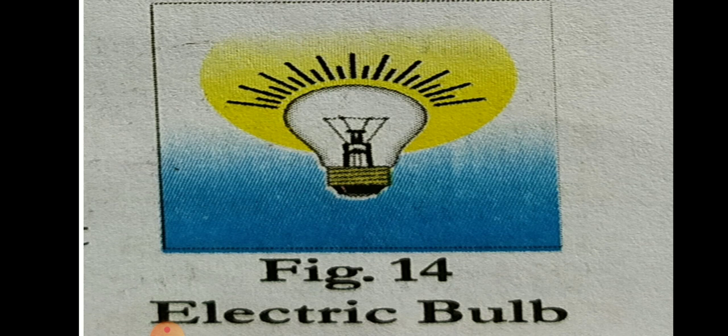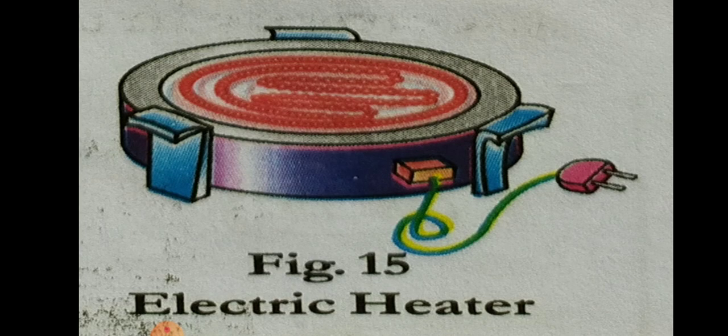You might have seen an electric iron, electric cooker, and electric heater. All these contain a coil of wire made up of nichrome. This coil is called the filament of the appliance. You might have noticed that when these appliances are switched on, their filaments become red hot and give out heat.